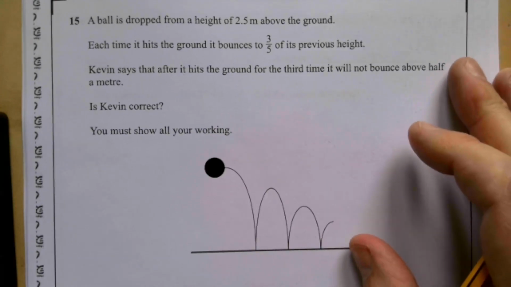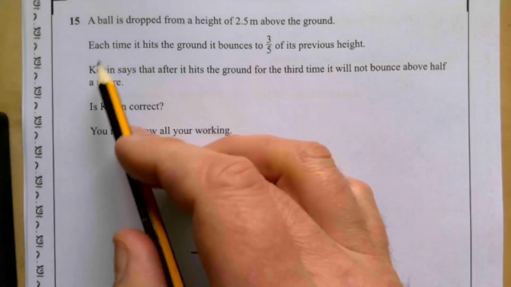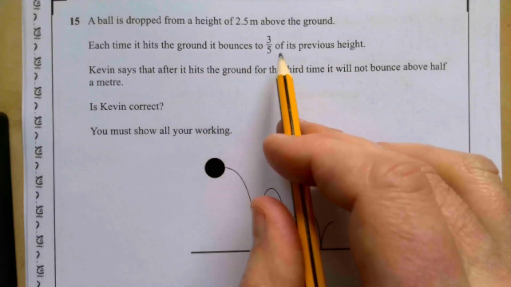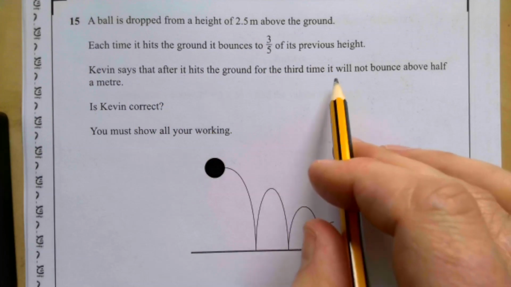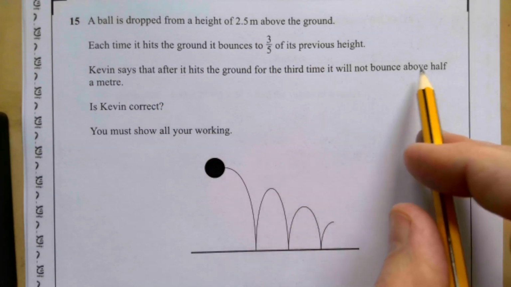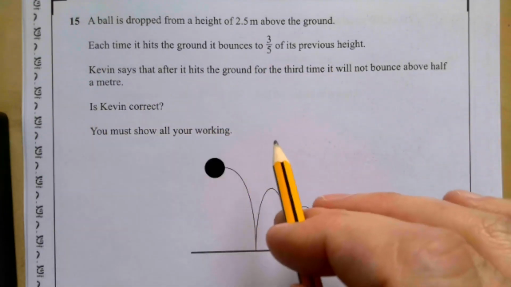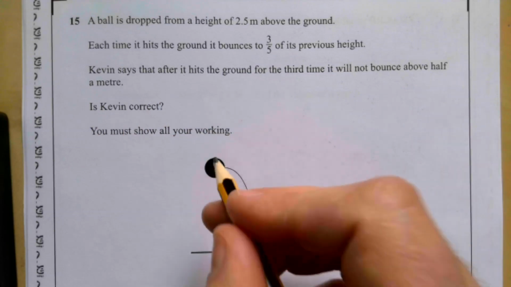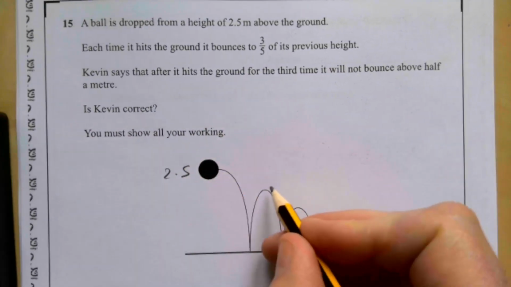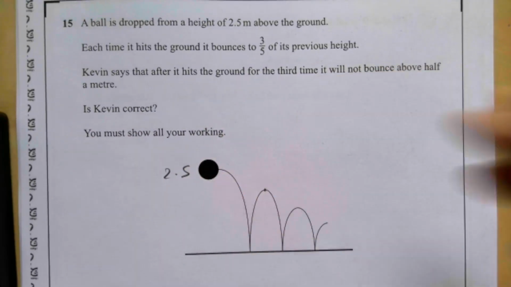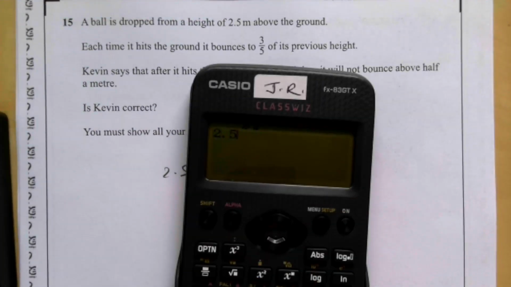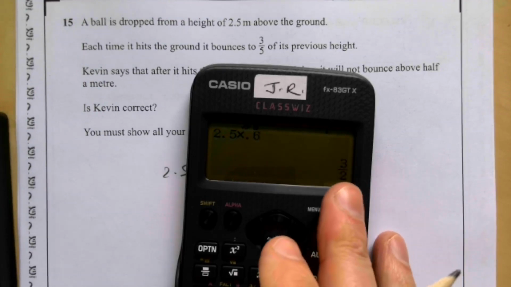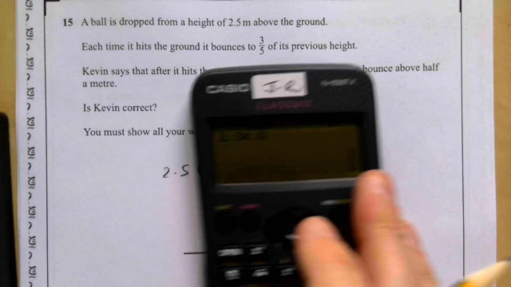A ball is dropped from a height of 2.5 meters above the ground. Each time it hits the ground, it bounces to 3/5 of its previous height. Kevin says that after it hits the ground for the third time, it will not bounce above half a meter. Is Kevin correct? So here it's at 2.5, and then here it's going to be 3/5 of that. So 2.5 times 3/5. I'm going to do 0.6, and so that gives me 1.5.